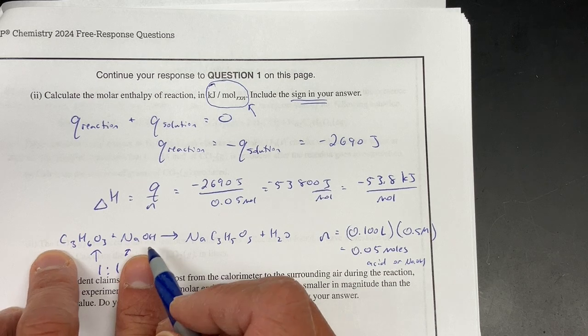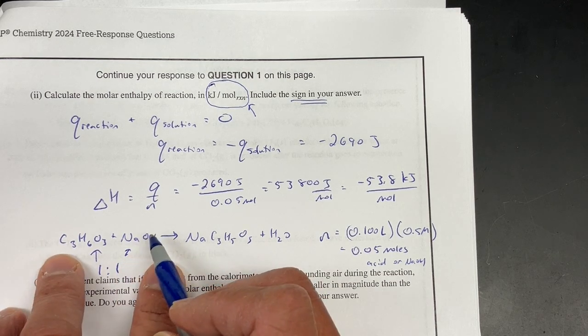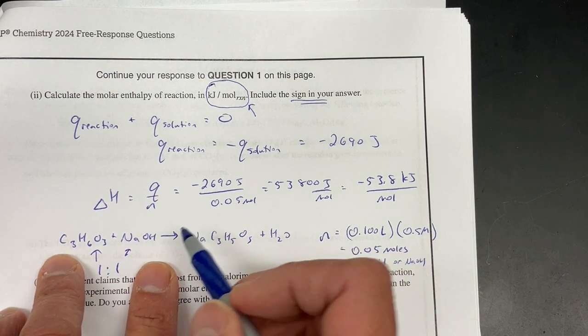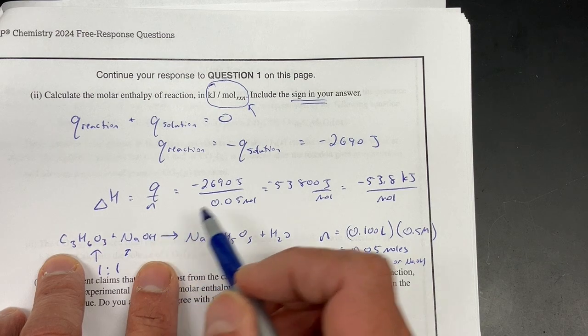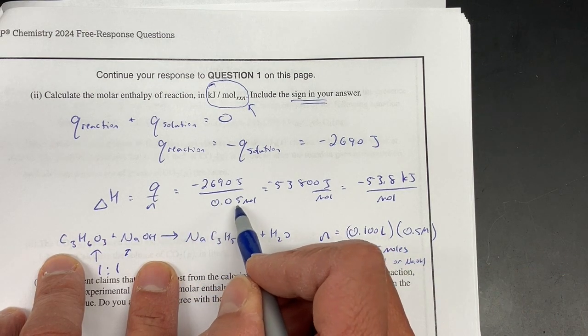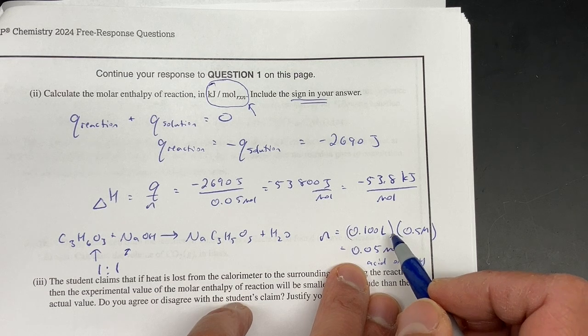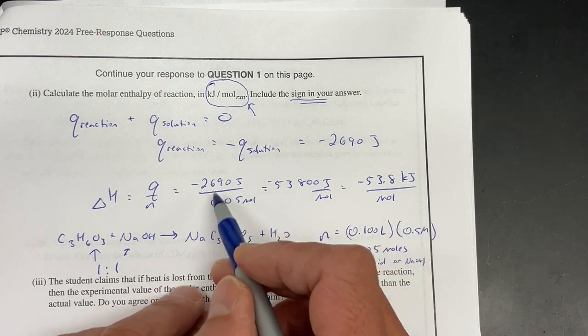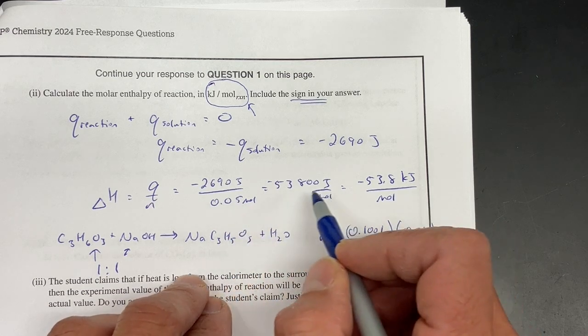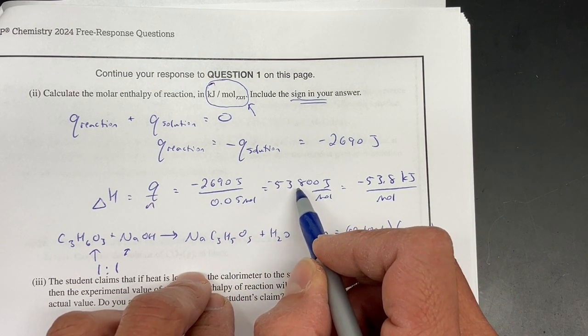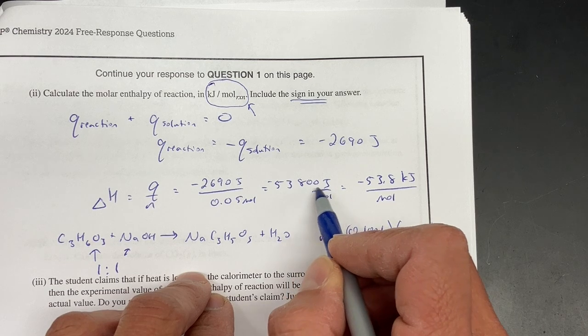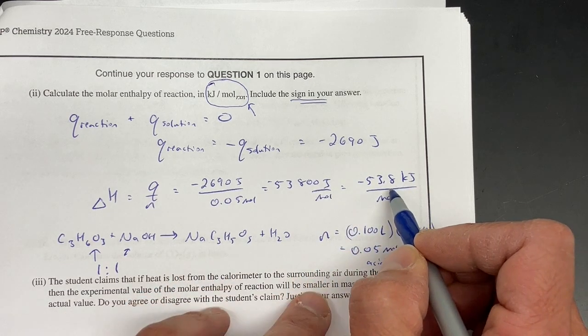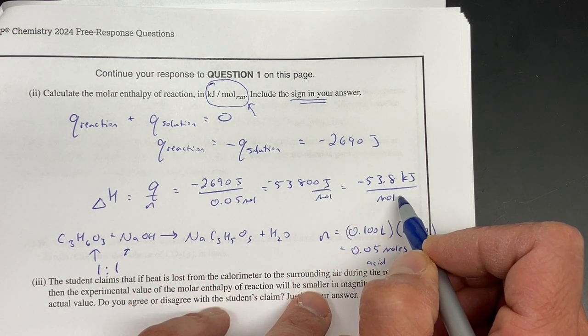So there's no limiting reactant here. They're both equal. And I know that that's the moles of reaction. So the moles of reaction are going to be 0.05 because I need to take the moles of one of the things. This is how much is reacting. And then I divide it out. So that gives me negative 53,800 joules, or in kilojoules, negative 53.8 kilojoules per mole.